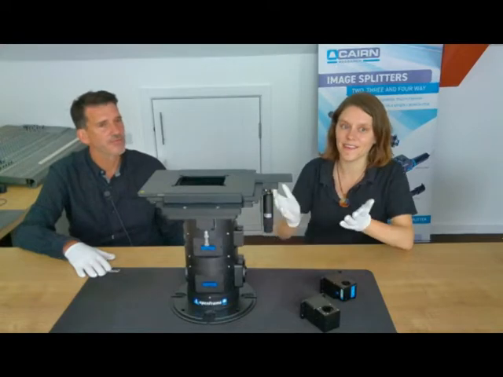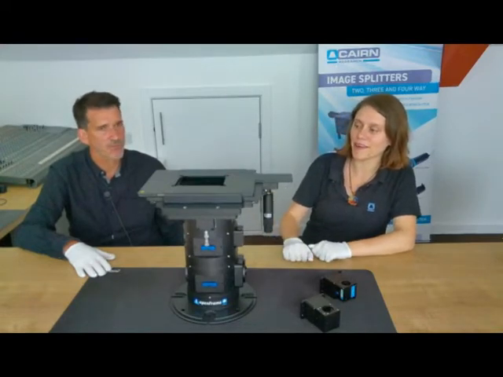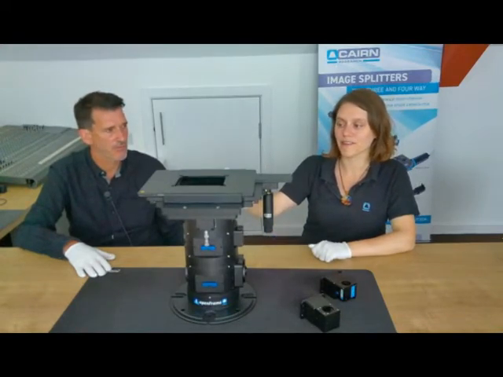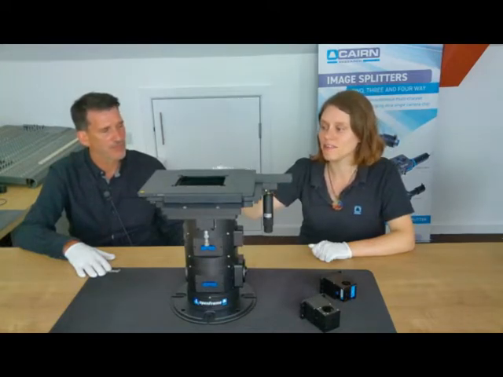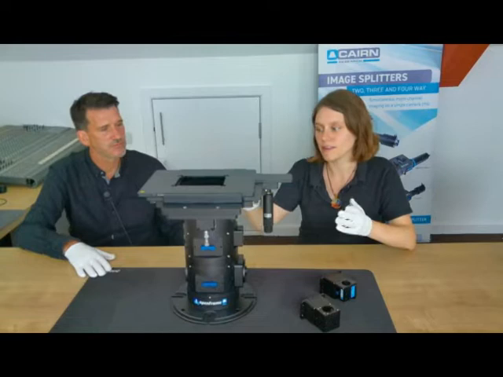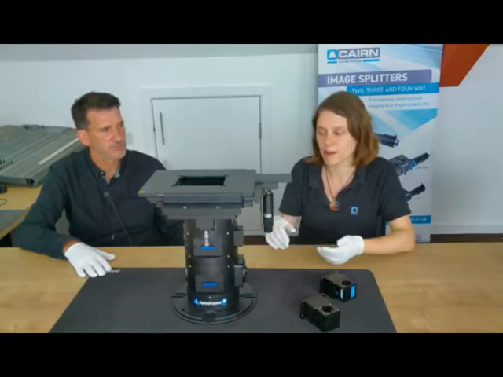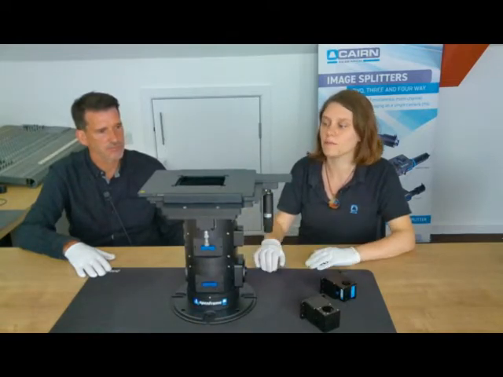Right, now that you've seen the build, let's talk you through the details. Starting at the top, we've got our stage adapter layer. It's currently fitted with a Nikon manual stage, but it has mounting points for all popular microscope stages, both manual and motorised.